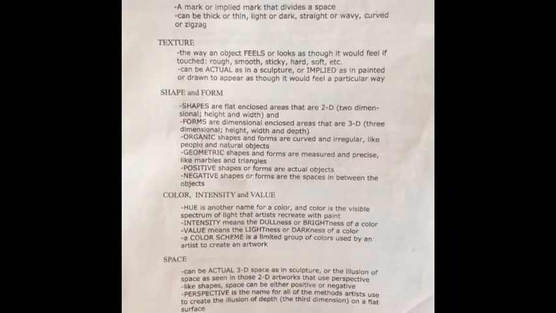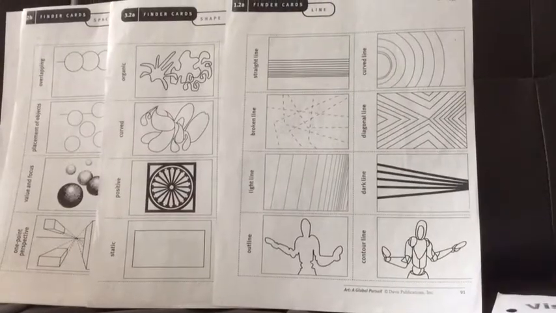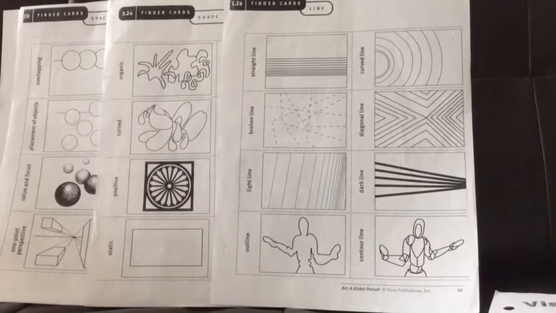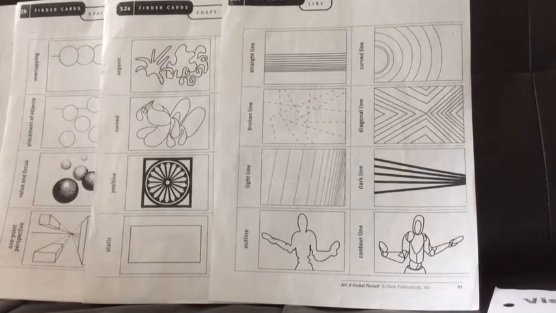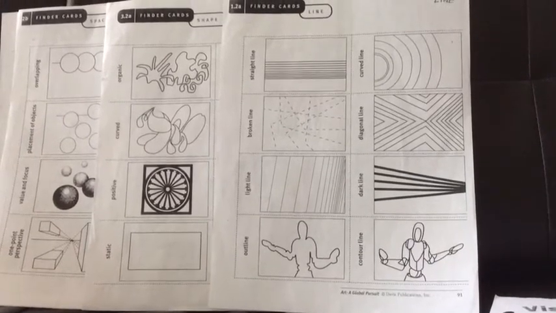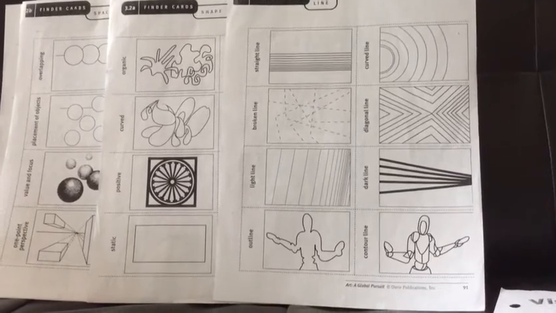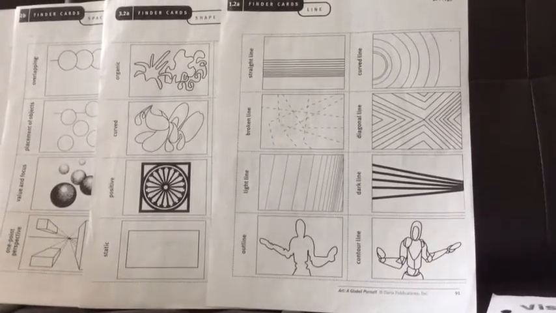This will help you as you make decisions about your composition and information which you will include in your graphic design project. You will have access to visual aids for all of the elements and principles, not only in these handouts, but you can also use your technology to look up examples of line, shape, form, value, texture, and so forth. But you will also have these handouts in the room to look at as well.